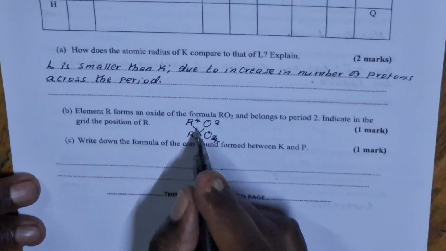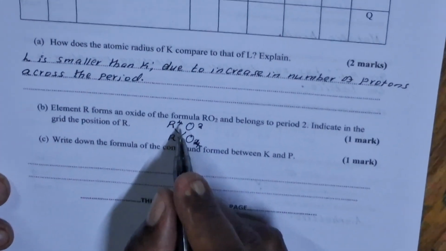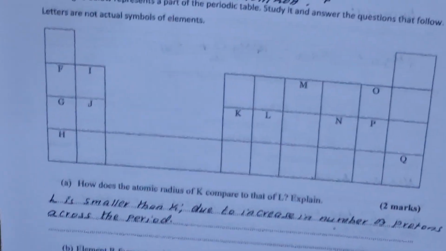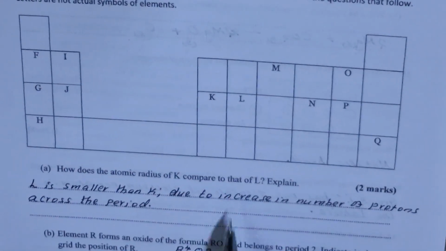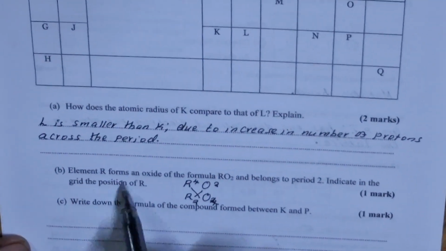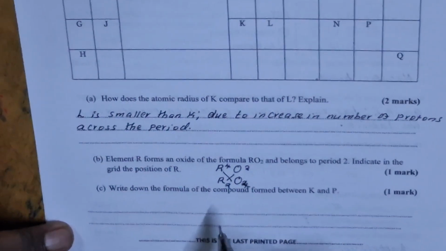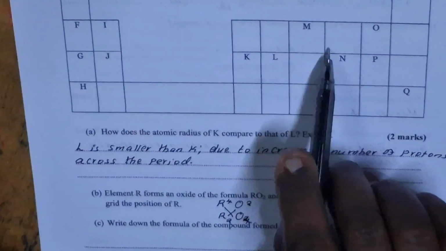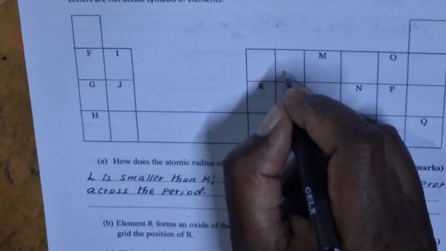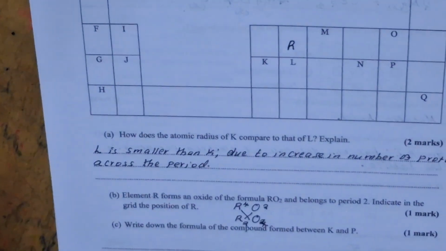So it means R is a member of group 4 of the periodic table. So it comes to group 4 and then just above L. Okay? Sorry, just above L. Indicate the position on the grid. So we go to period 2. Period 2, group 4. So you write R at the top there.